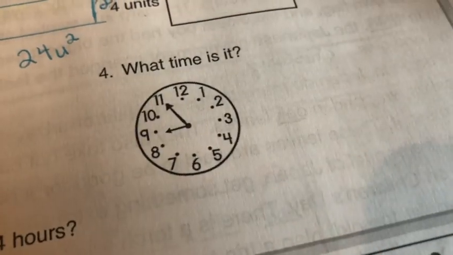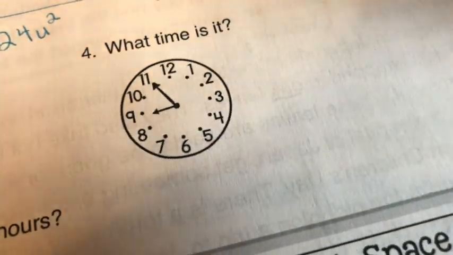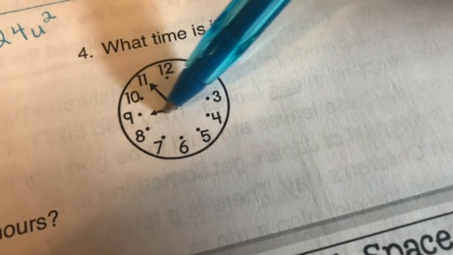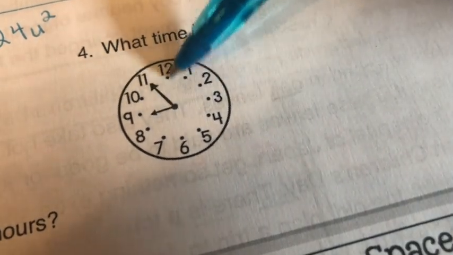What time is it? Let's look. So we've got, it's almost 9 o'clock, right? It hasn't quite hit 9 o'clock.